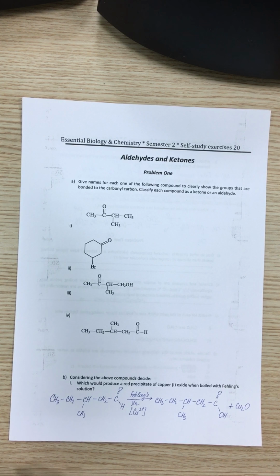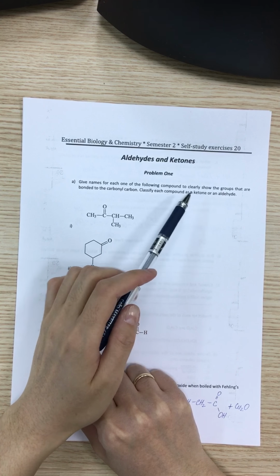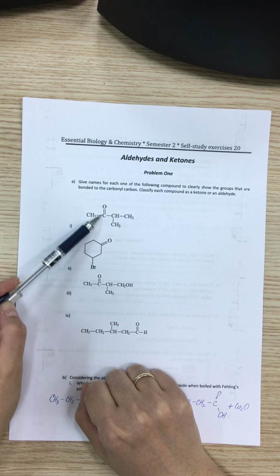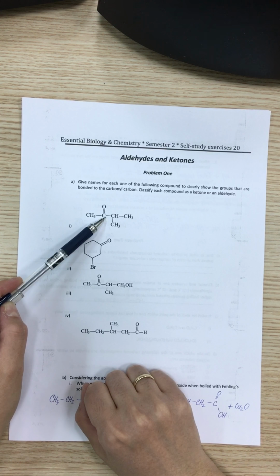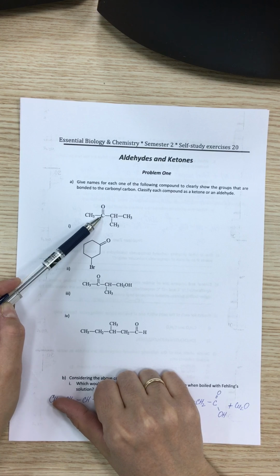You should give names for the following compounds and identify whether each is a ketone or an aldehyde. The first one, we clearly see that this is a ketone. When we name ketones, we always try to give the carbonyl carbon the lowest number possible.